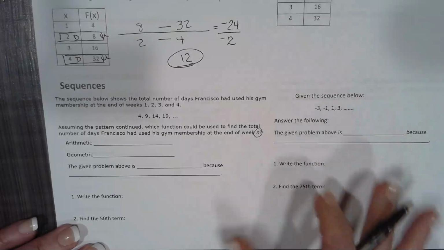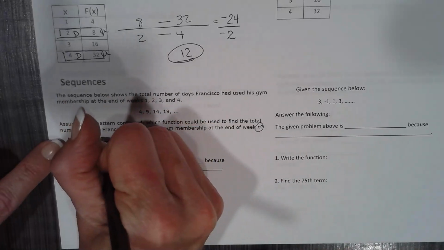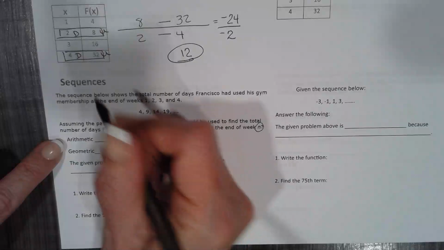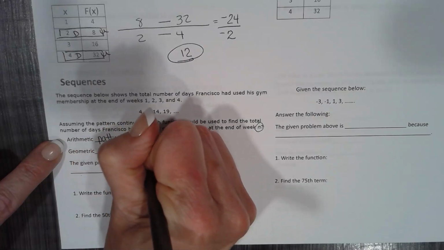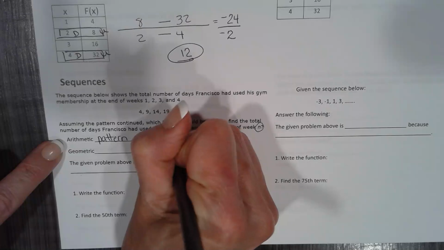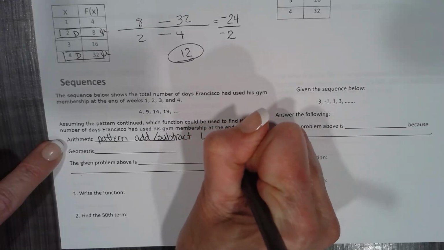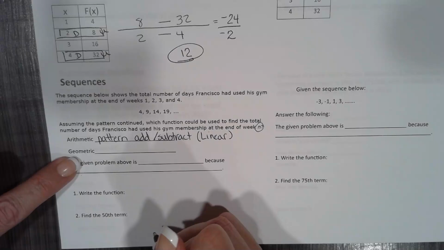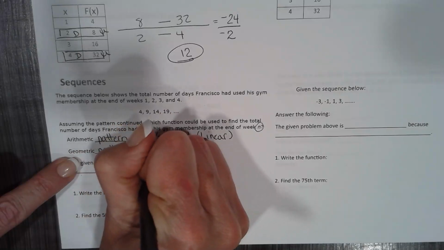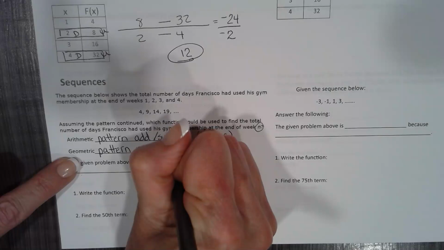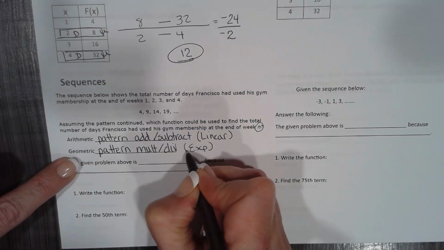So these are formulas. Arithmetic sequences have a pattern of adding and subtracting. And hopefully we know by now that adding and subtracting is a linear model. Geometric sequences have a pattern of multiplying and dividing. So a geometric sequence is the same thing as an exponential model.